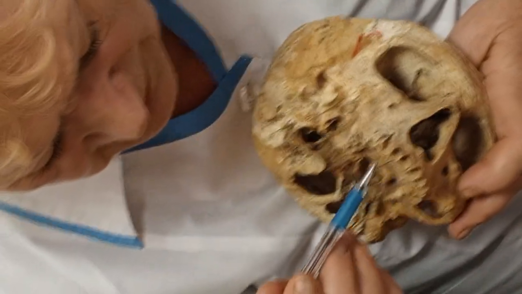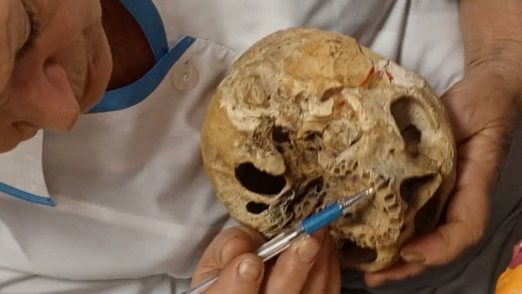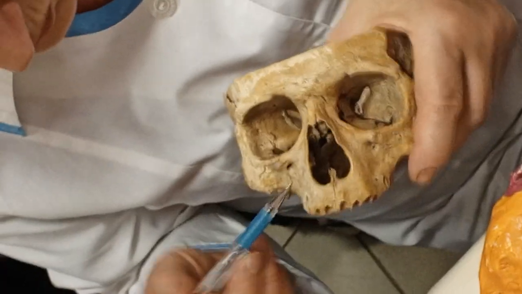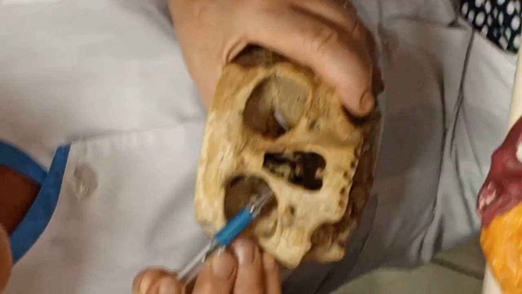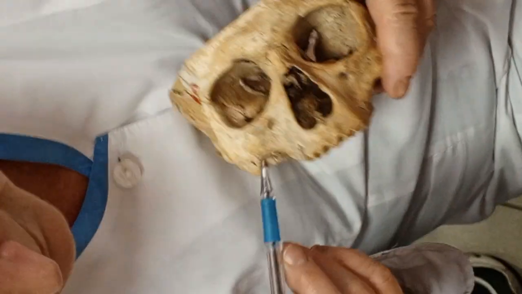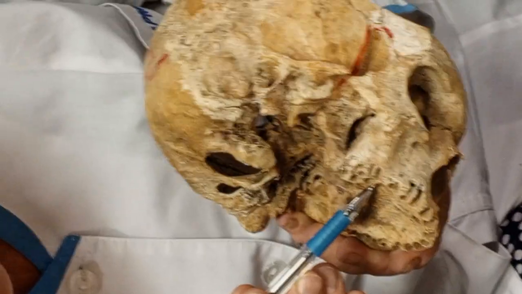You can see this is the alveolar process, this is the palatine process, this is the zygomatic process, this is the frontal process of the maxilla. Processus frontalis, processus zygomaticus, processus alveolaris, and processus palatinus.